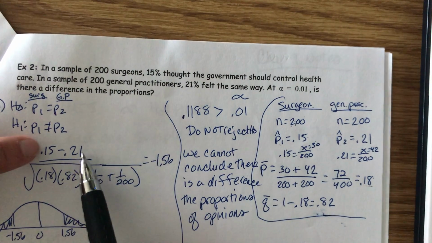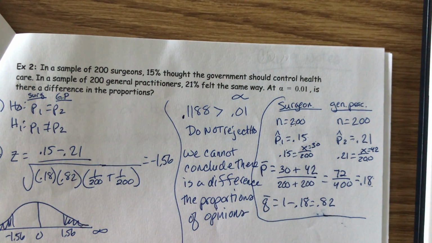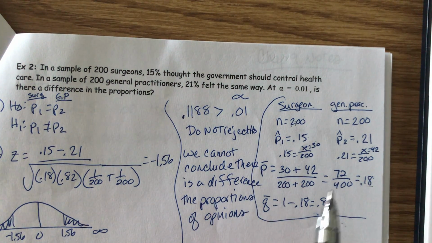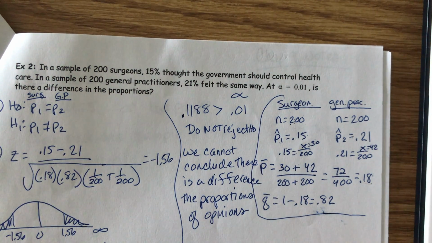So even though these weren't the same, 15 and 21% are pretty far off, we didn't have the right data to say that, yes, we can conclude that there's a difference. So we cannot conclude that there's a difference in the proportion of opinions. 15 and 21% are different, but they're not far enough apart to say that they're mathematically, formally conclusive.